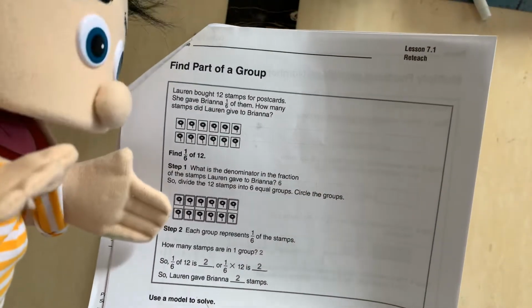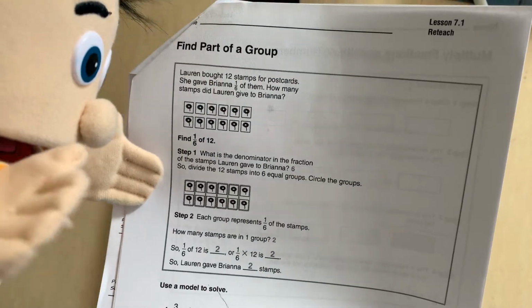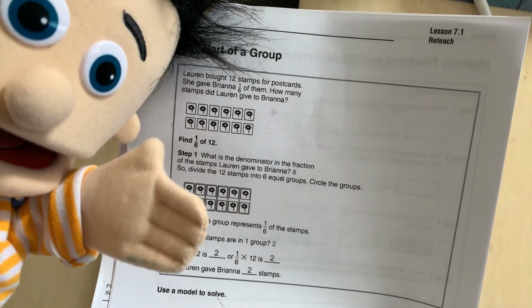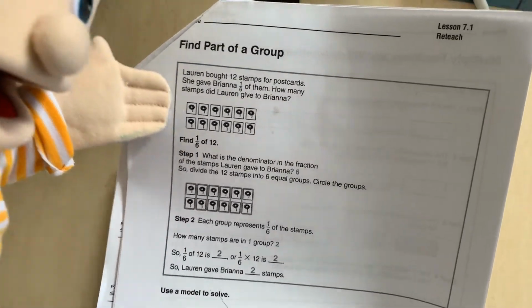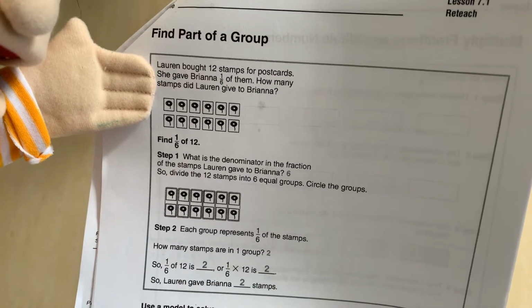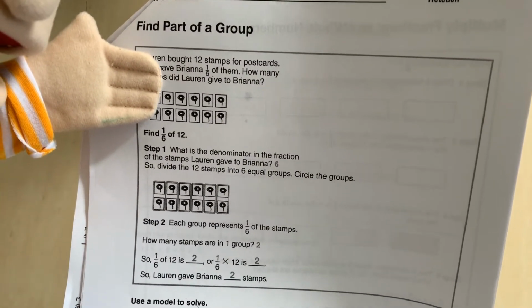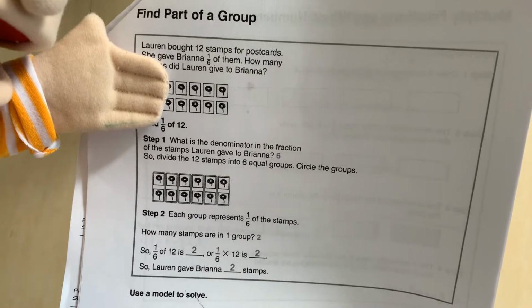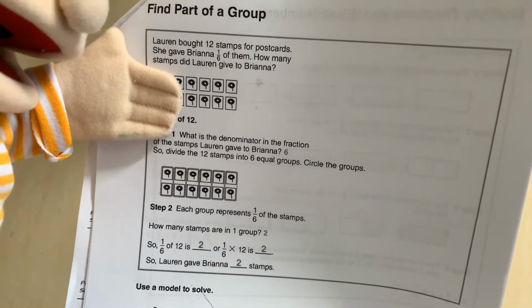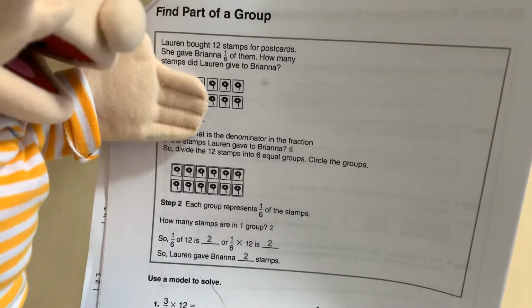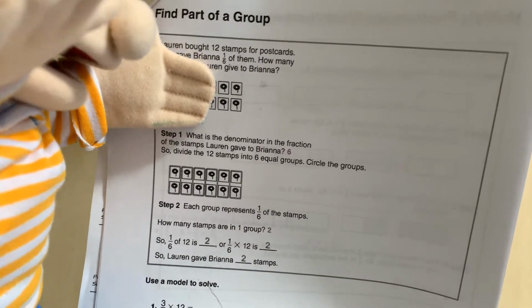If we look at this, this is 7.1 and it's using holes as the main part of the model. So for example, Lauren bought 12 stamps for postcards. She gave Brianna 1/6 of them. How many stamps did Lauren give to Brianna? So if you count them, there are 12. And they use the denominator 6 to make the groups.